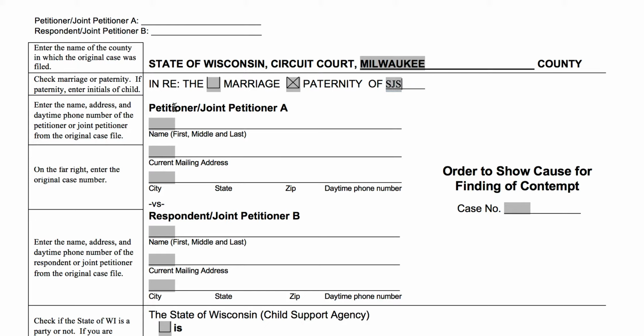All right. Then here you're going to put the names in the order they were on the original petition in your case. If your case is a divorce case, then you'll put whoever filed for divorce, you're going to put their name on this line, and whoever was served with the divorce on this line. And I know that's really counterintuitive. A lot of people will say, well, I was the respondent in my divorce, but I'm the one asking for something now. I'm the one asking the court for an order.